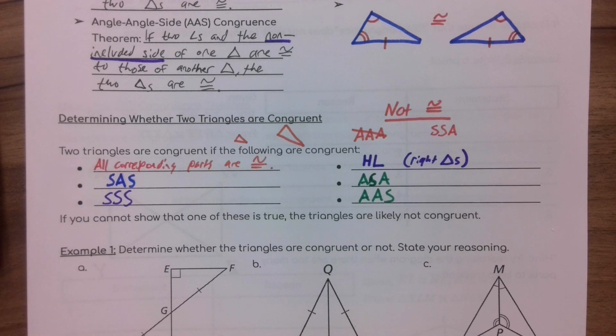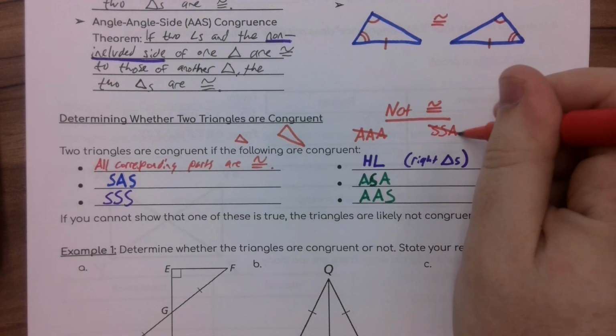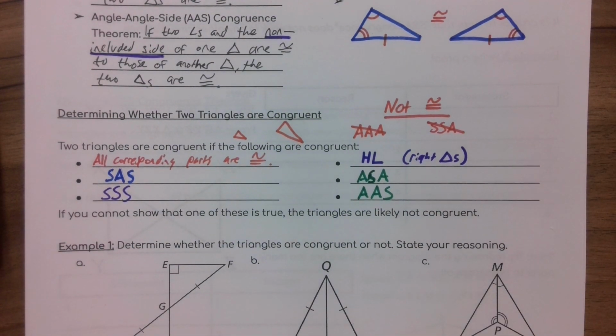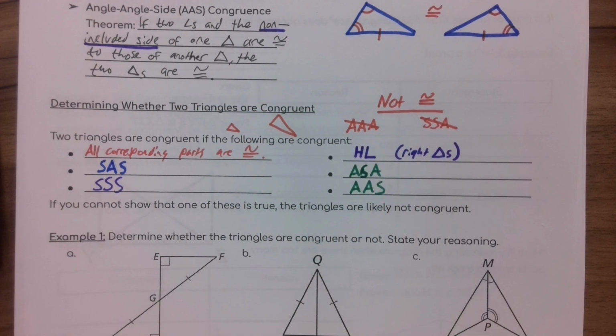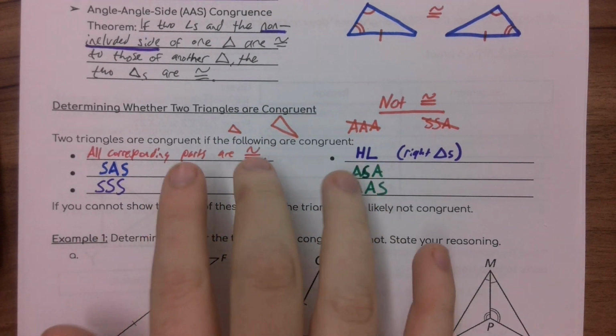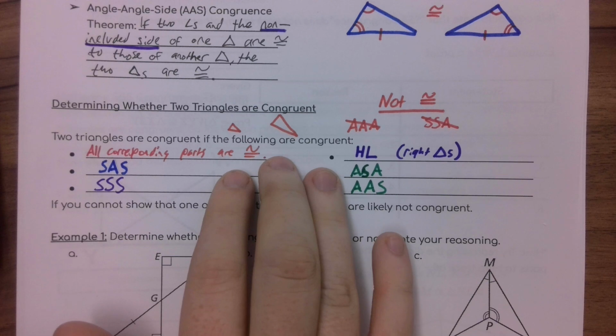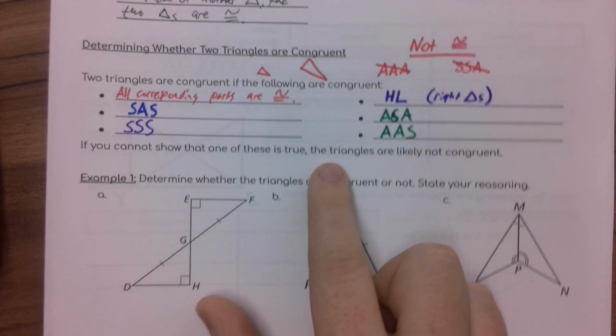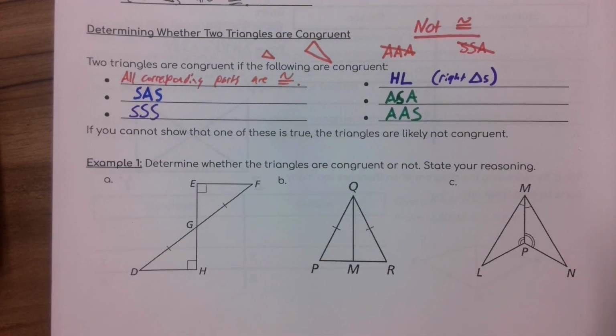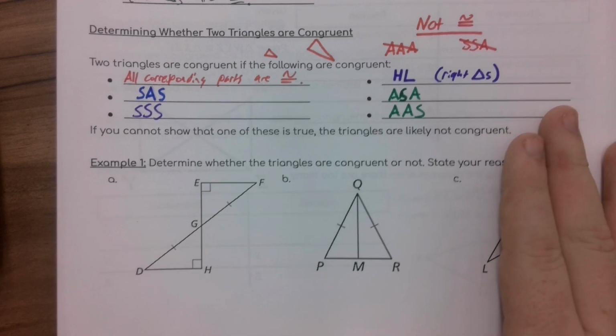And the way that I remember SSA is you don't want to accidentally spell it backwards. SSA and its backwards variation are not theorems that we can use to prove 2 triangles are congruent. Those are the only 2 that you cannot use. All right. If you can't show that one of these 6 congruent statements works, the triangles are probably not congruent, or at least you're not able to show that they're congruent.